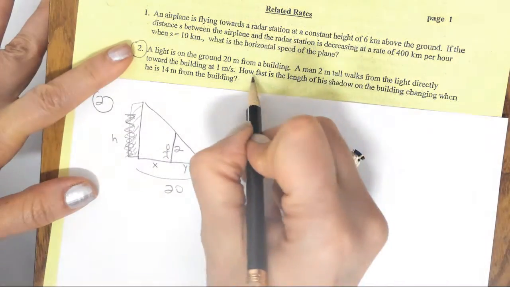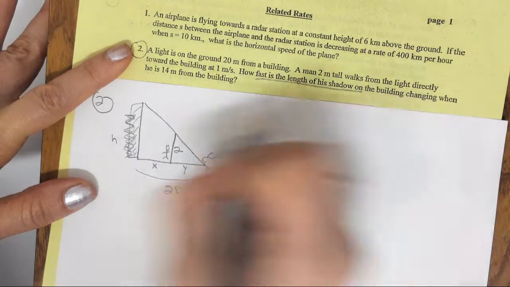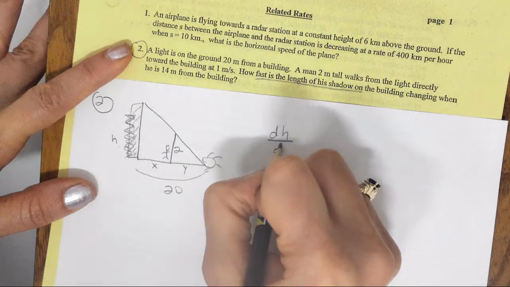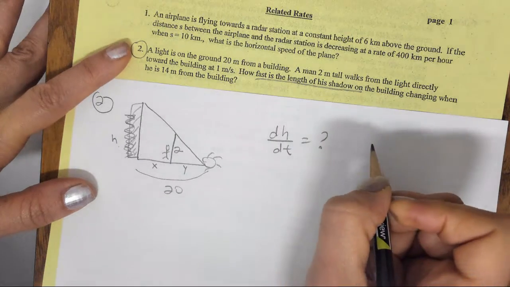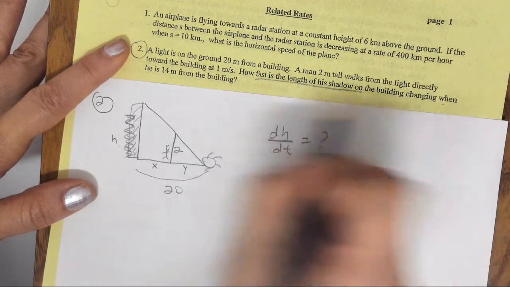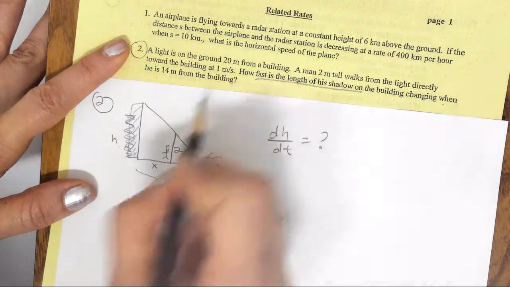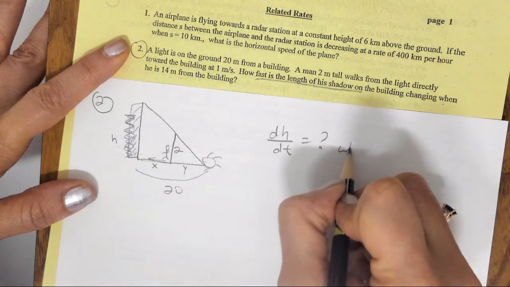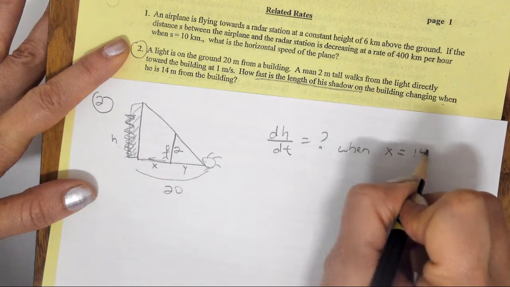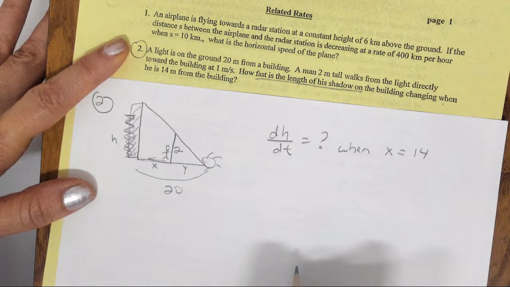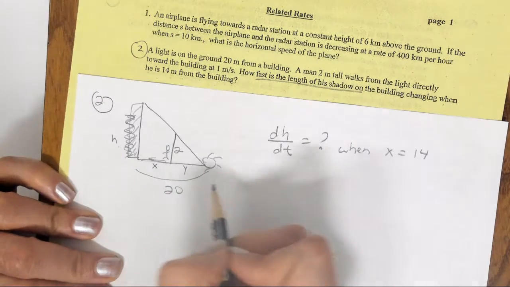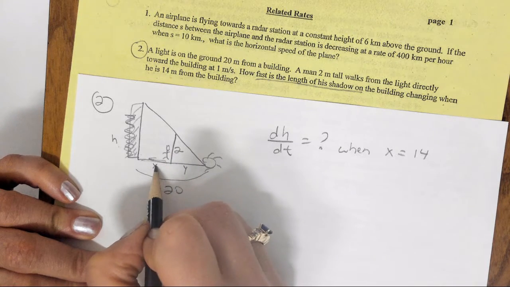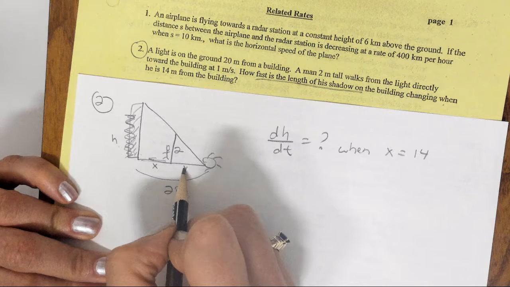And we want to know how fast the length of his shadow is changing. Since I represented where his shadow is with an h, this is what we're looking for, dh over dt. This is what we're looking for when he is 14 meters from the building. Well, here's his distance from the building. He's walking towards the building. So this is when x equals 14. Now I need to decide, he's walking, and is it dx over dt? Is it dy over dt?